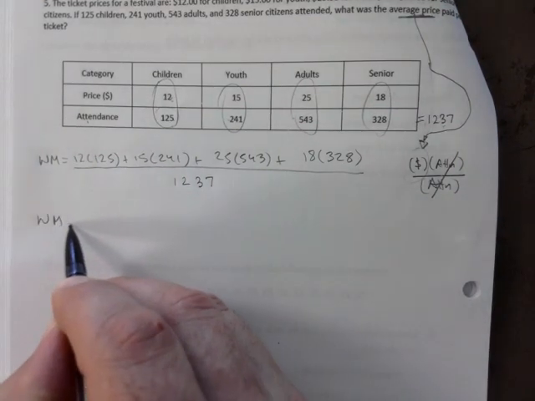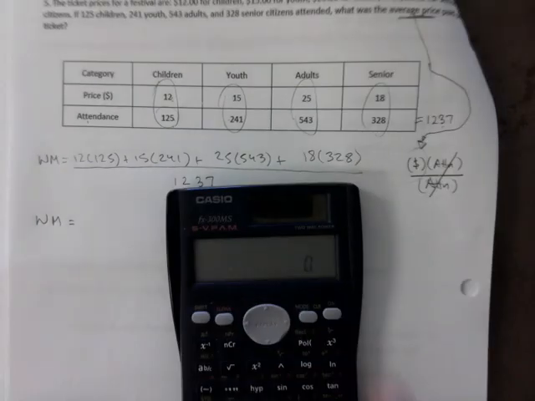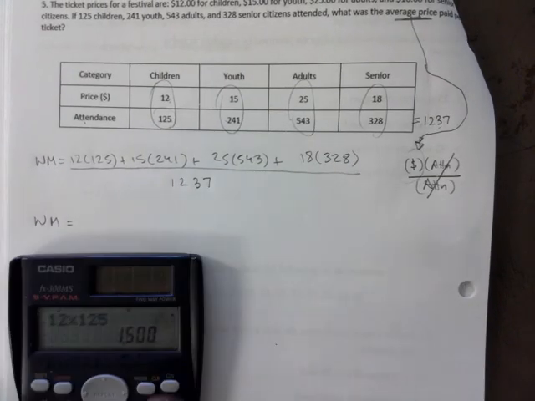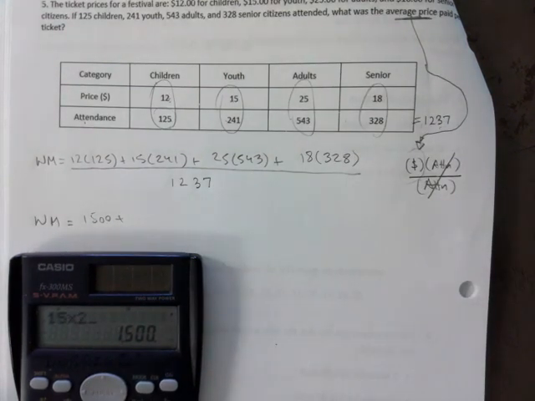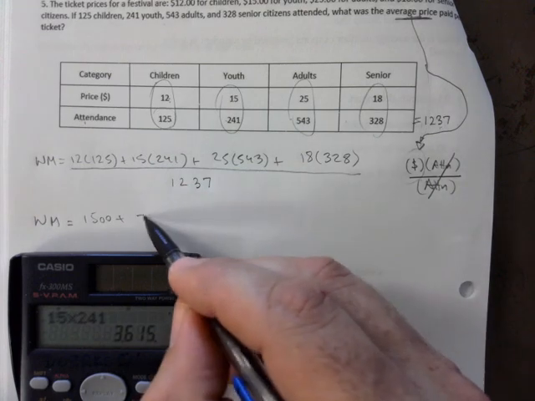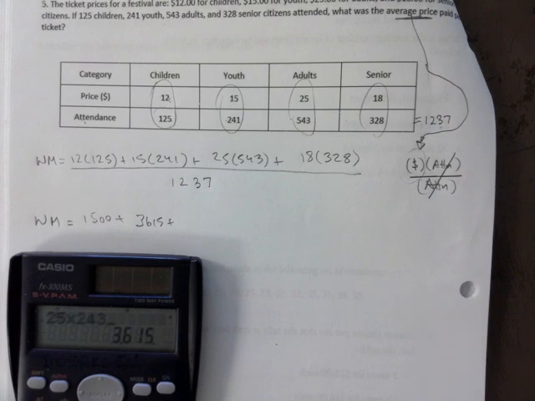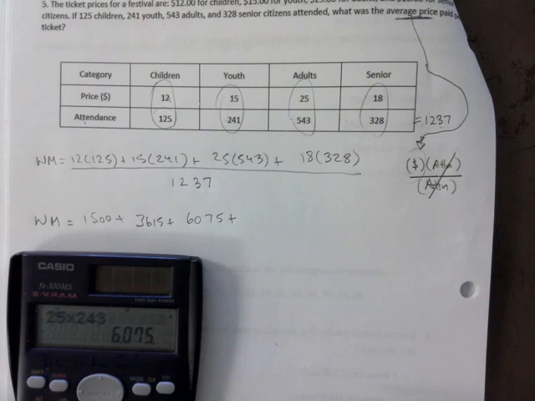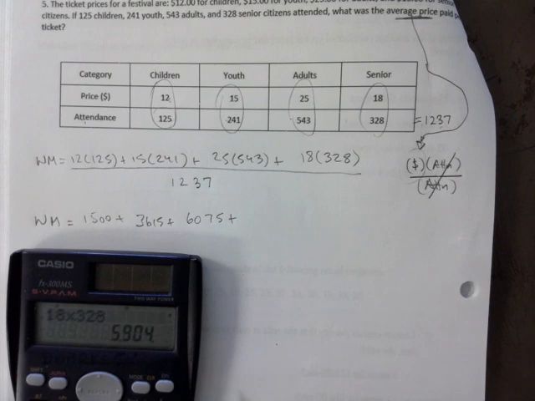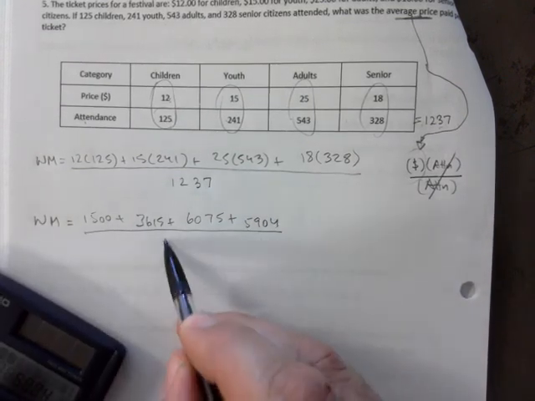And so weighted mean, if you do this all in one shot, I would not recommend that. My key has it like that, but I would say, these two multiplied give you 1500. And you have 3615. 6075. 5,904 over 1237.